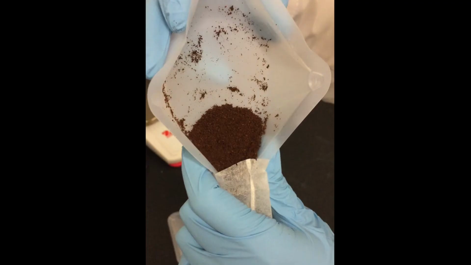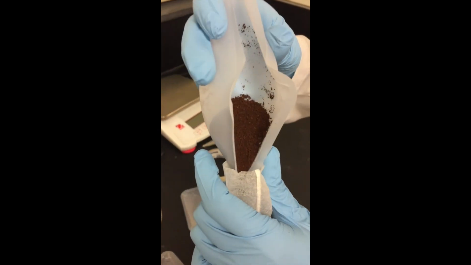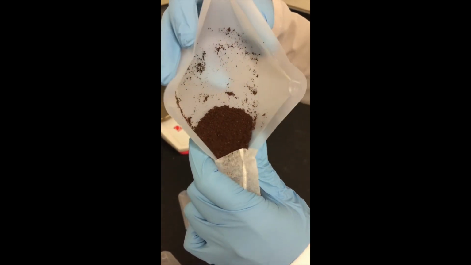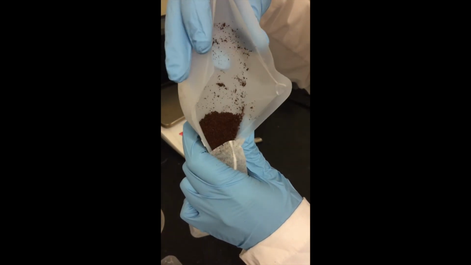Possible error may have existed within this experiment. In regards to varying the grind size, the method by which this was accomplished was through the use of a coffee grinder. The coffee grinder may have not produced reliable grind sizes, and this may have affected the absorbance collected for those trials where we altered grind size.